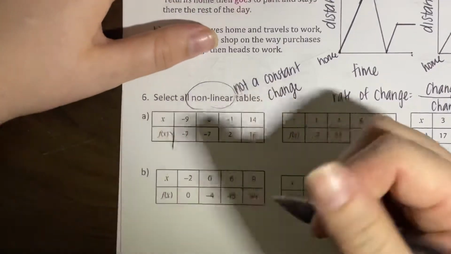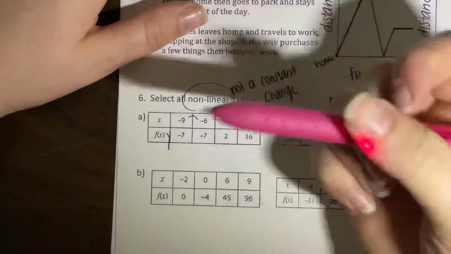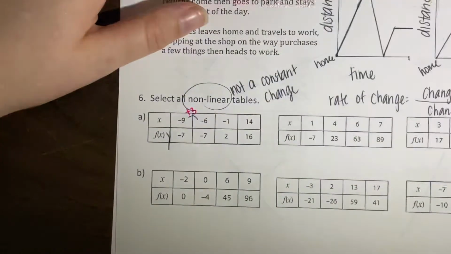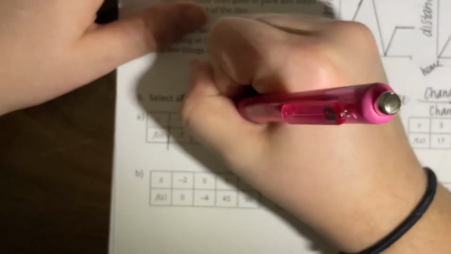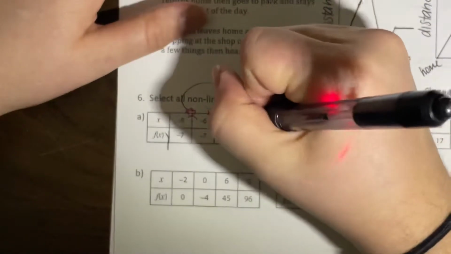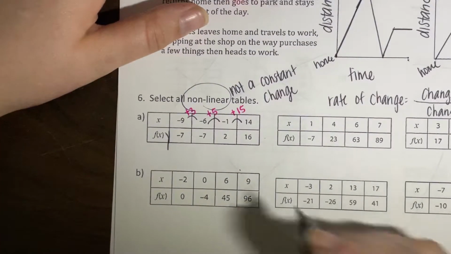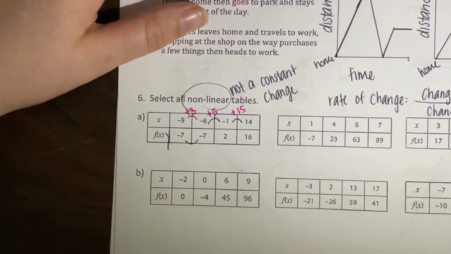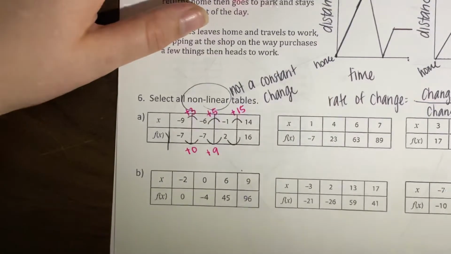From -9 to -6, you need to add 3. From -6 to -1, you need to add 5. And from -1 to 14, you need to add 15. From -7 to -7, you don't need to add anything, it's just +0. From -7 to 2, it's +9. And from 2 to 16, it's 14. So that's how much it's changed.